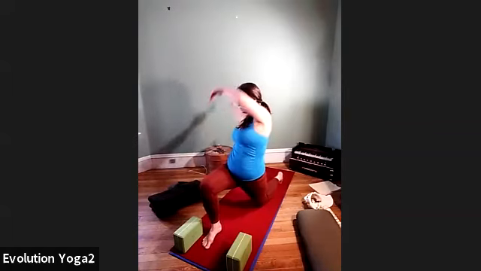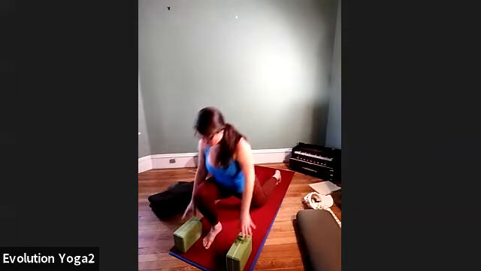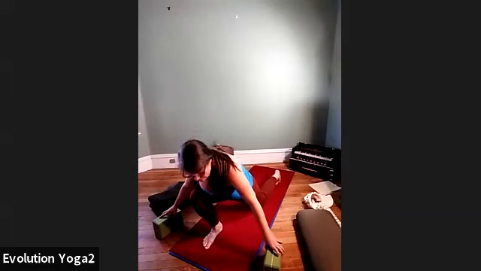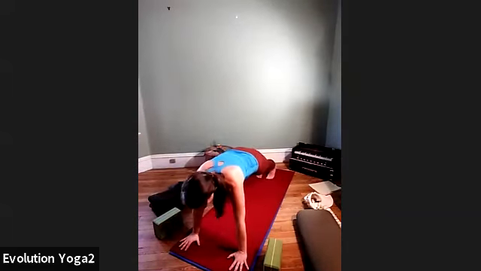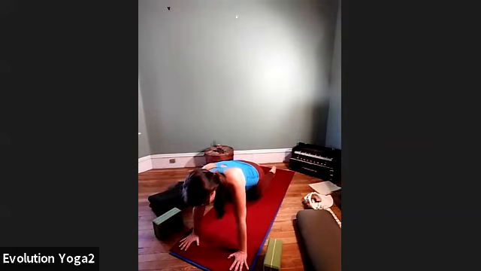And come back up to the middle into a backward bend. Hands come down onto the floor and step back to plank. So a few options here. You can stay in full plank like this. You can lower the knees down and be in this position.